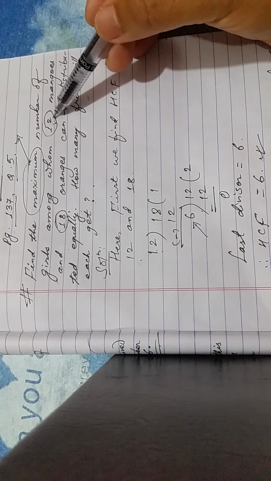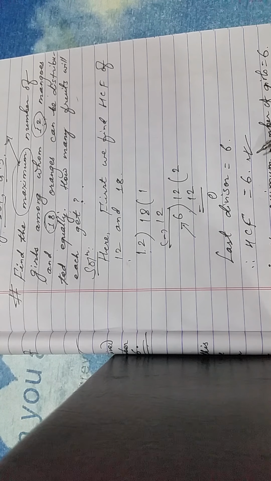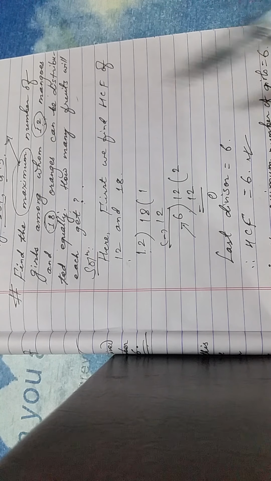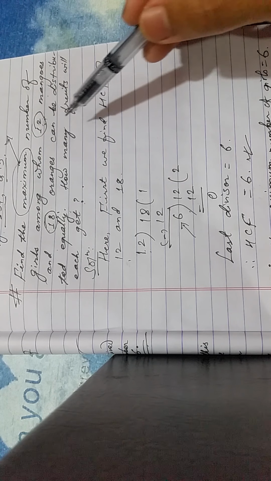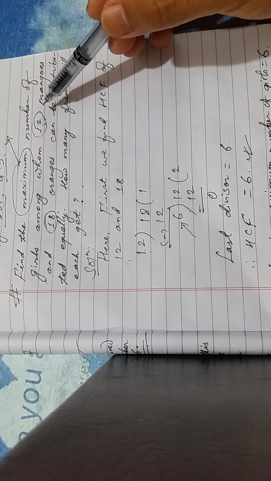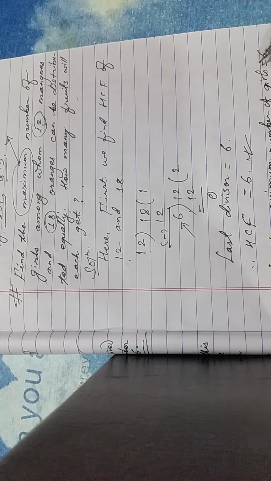Now if 12 mangoes are divided to 6 gals, how many fruits will each gal get? Again you see, 12 mangoes, 6 gals. 12 mangoes we have to divide to 6 gals.